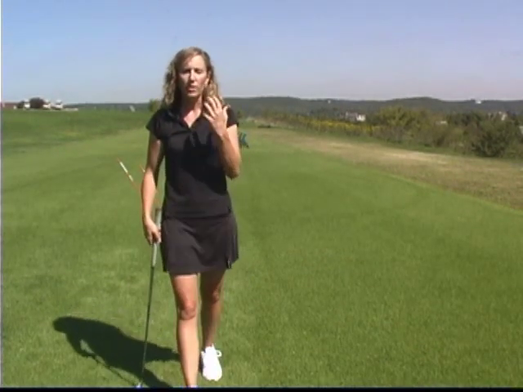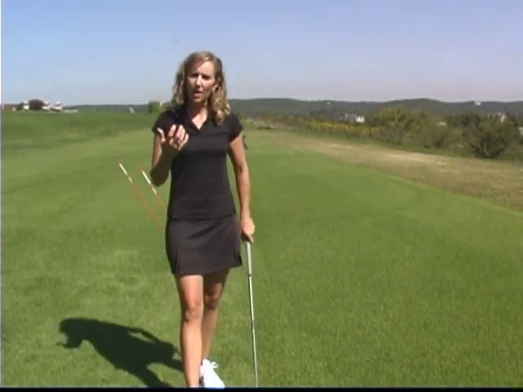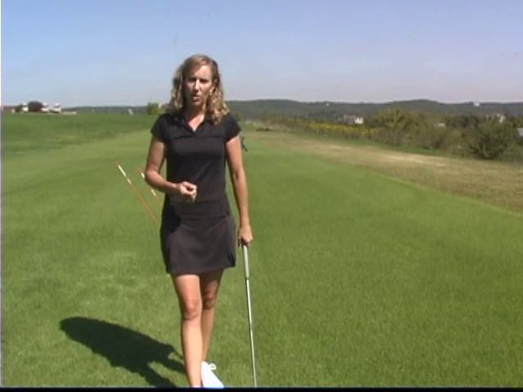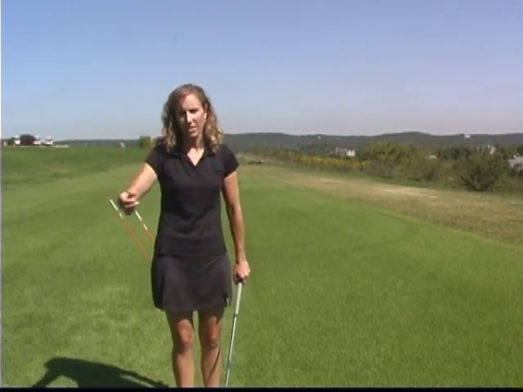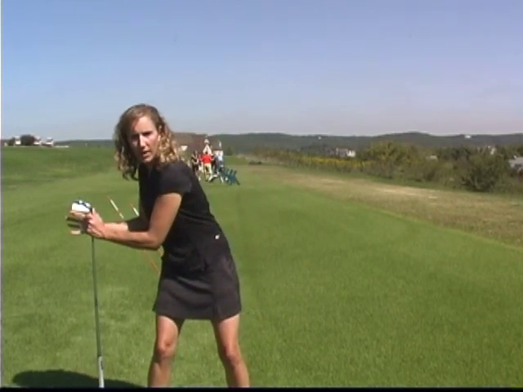So there we have it. We know a common error is a slice. Now we know what a true slice really is. We know that it's a path and plane issue with those two things combined. We're going to get to the root cause. What is affecting our plane or our path to get off? And it's your core. If you can control what the inside does, you'll control what the outside does. So try to get a stable lower body, try to load up with your upper body, and see if that doesn't help you come much more from the inside, hitting a nice straight ball or a draw.